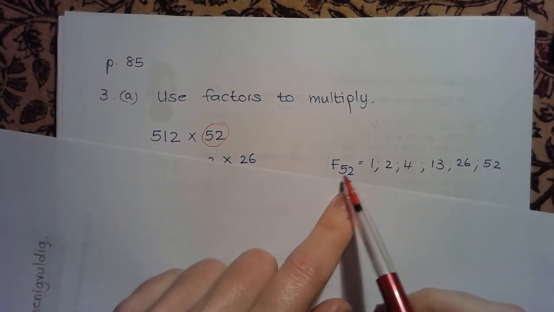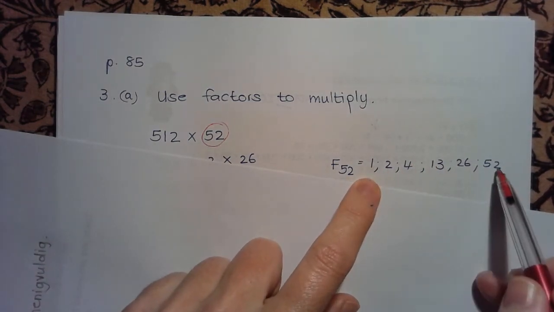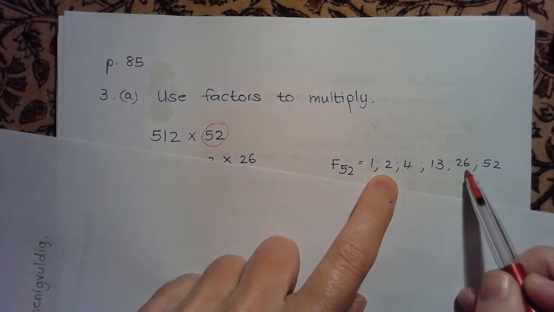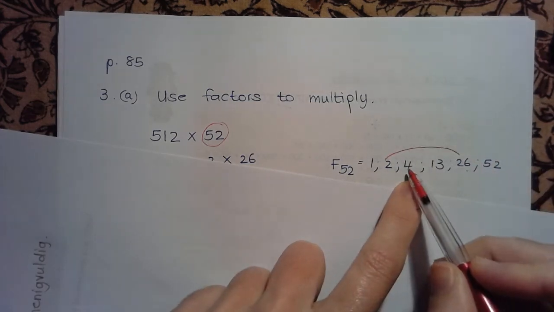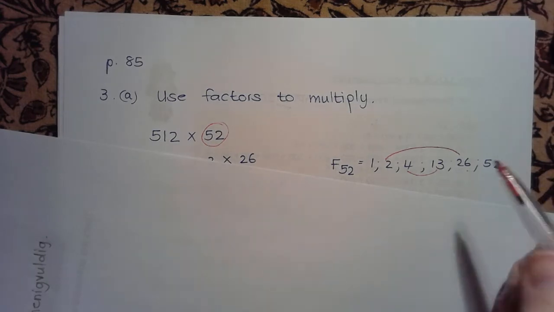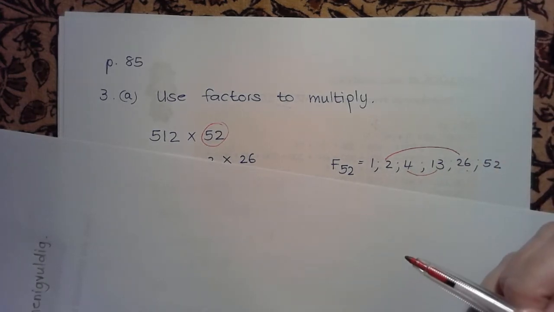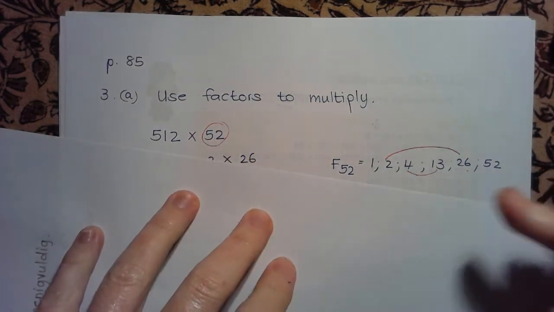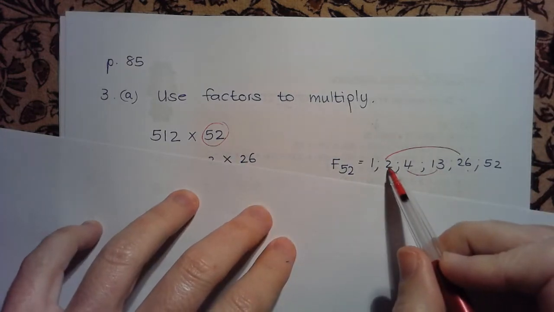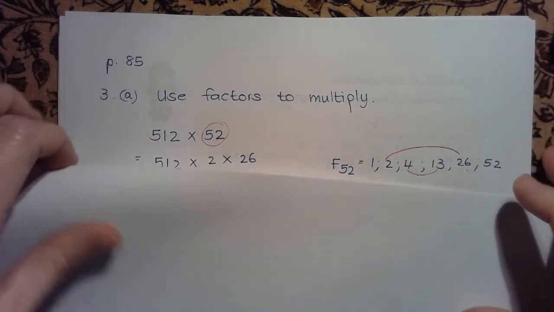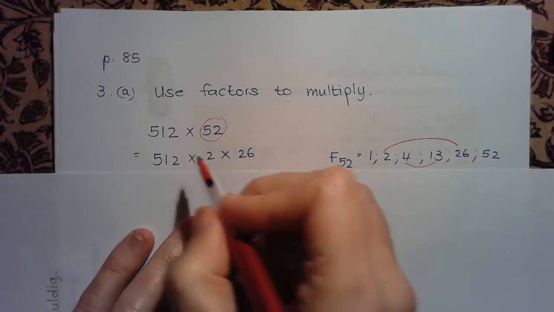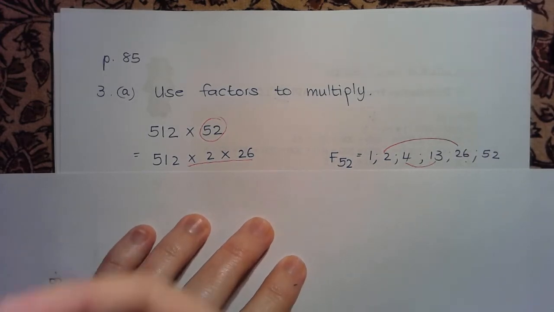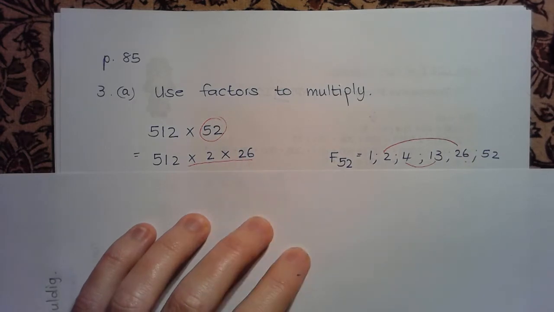Okay? So the factors of 52 would be 1 times 52 itself. 2 divides into 52 because it's an even number. So 2 times 26 is 52. And 4 times 13 is another example of factor pairs, 4 and 13, that multiply with one another, and that equals 52. Okay, so now instead of saying times 52, I'm going to choose 2 and 26. So I'm going to say times 2 times 26. This is in the place of multiplying with 52. It's the same value that you will get, or you reach the same answer.